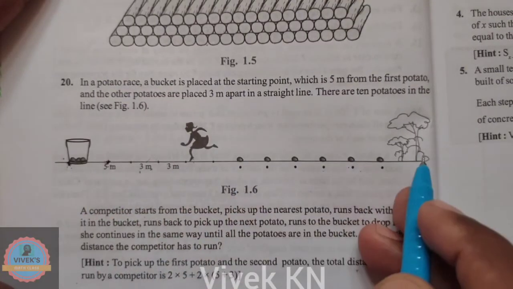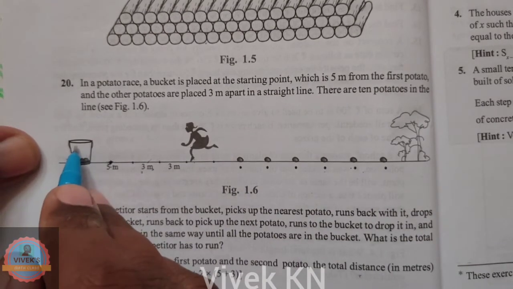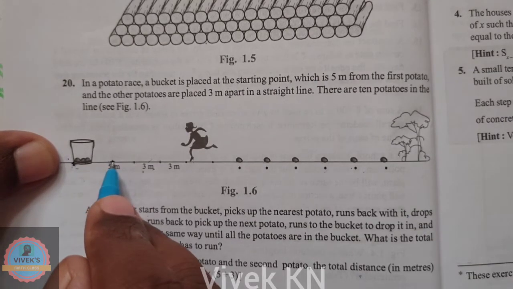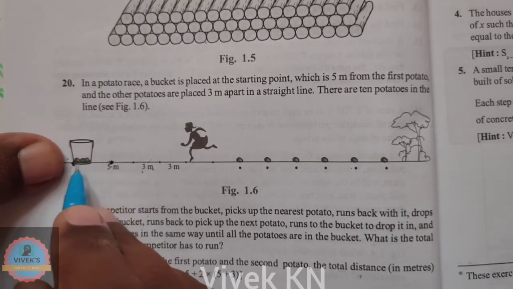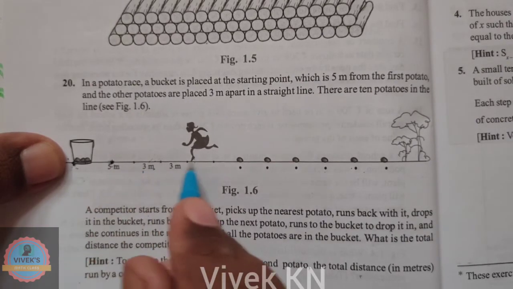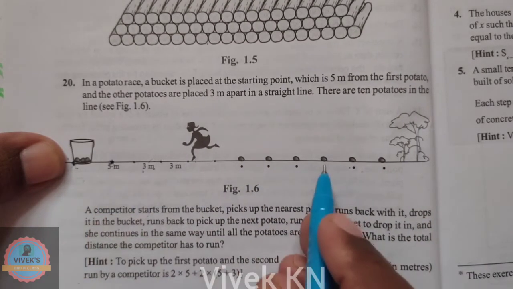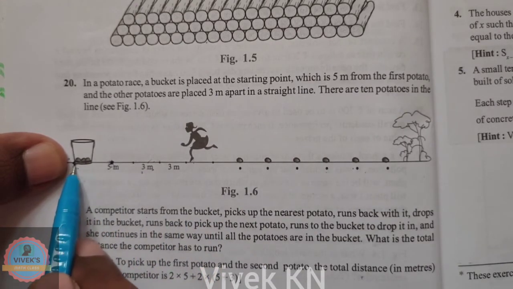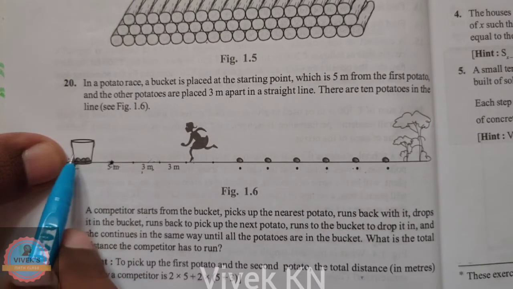In this potato race, this is the starting point. A bucket is placed at this starting point, and this is the first potato, which is 5 meters from the bucket, and the other potatoes are placed 3 meters apart in a straight line. Like this, there are 10 potatoes. A competitor starts from the bucket, picks up the nearest potato, runs back with it to drop it in the bucket.